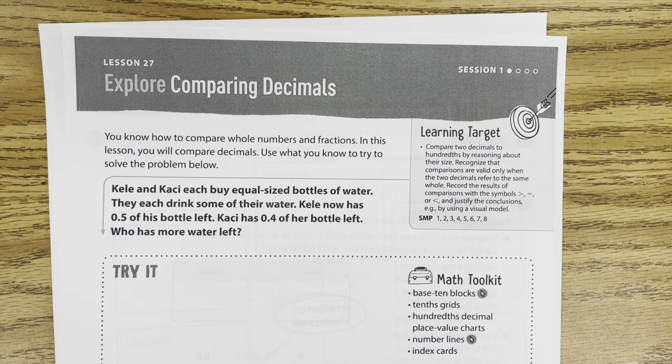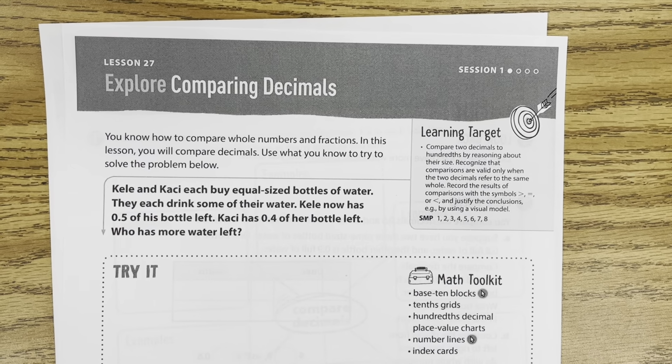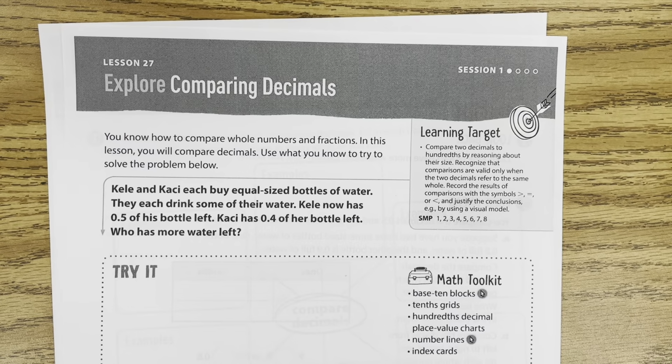Good morning, fourth grade friends, and welcome to day 1 of lesson 27. This week we're going to be comparing decimals. So for today we're doing a couple different workbook pages. We're doing pages 557 through 559, and then we're also going to be doing 561 and 562 together, and then you'll be doing page 560 on your own.